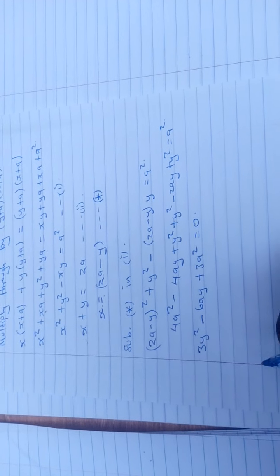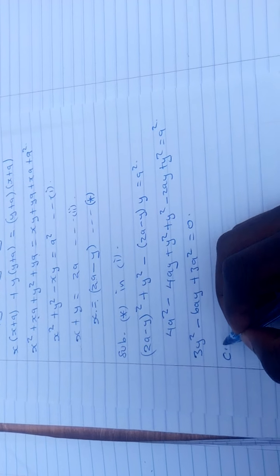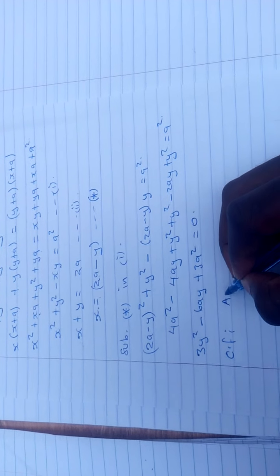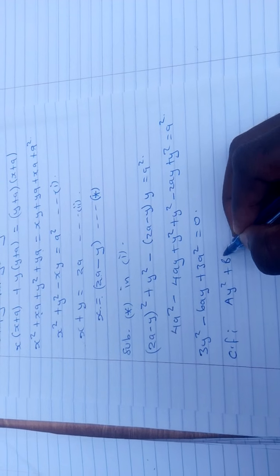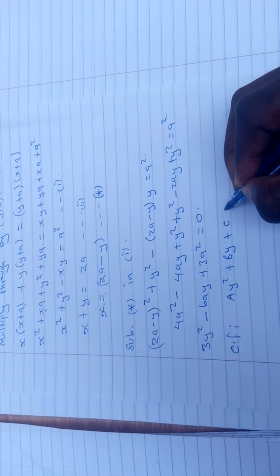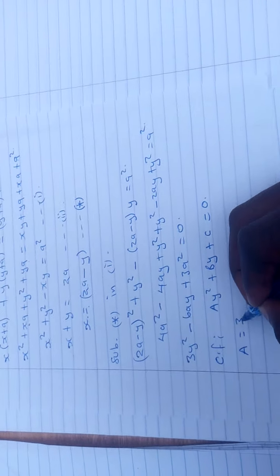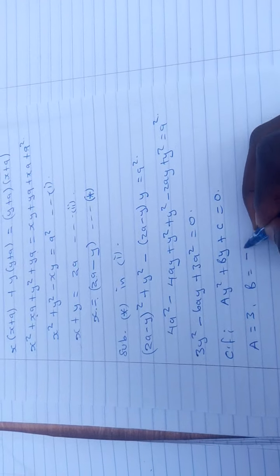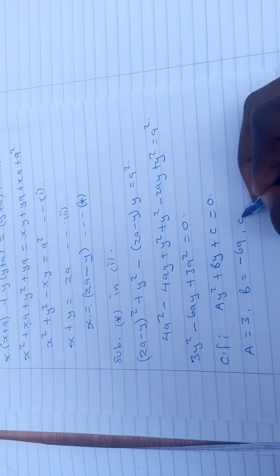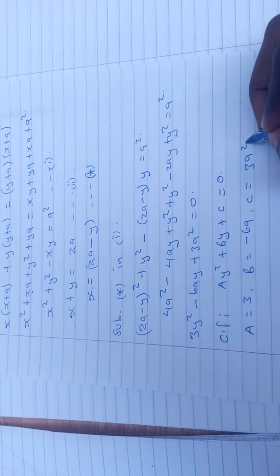This is exactly in the general format of quadratic equations. If you compare it with ay squared plus by plus c equaling 0, we have our a equaling 3, our b equal to minus 6a, and our c equal to 3a squared.